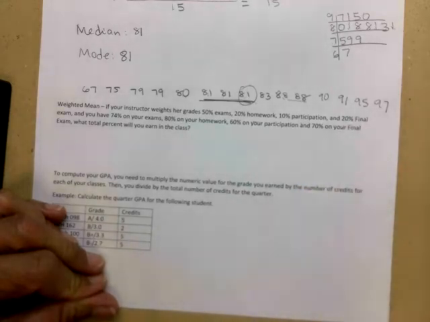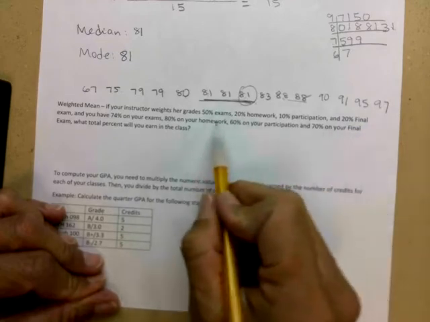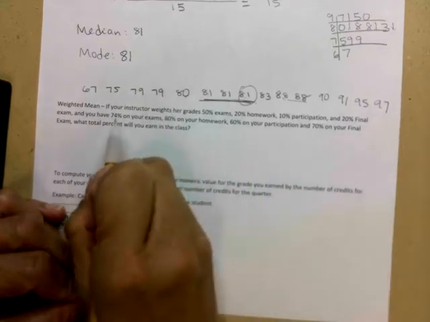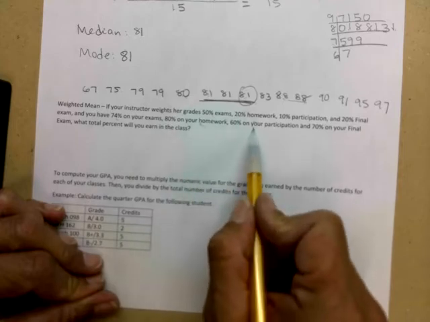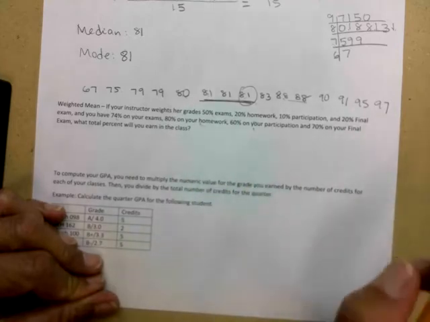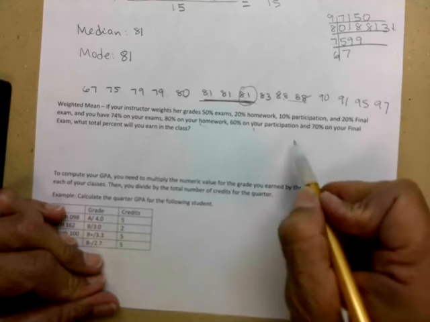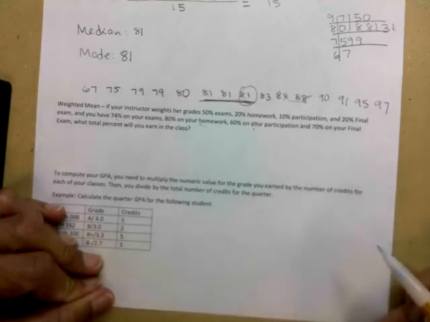Weighted mean means each of your percents in those categories gets weighted with these values. So let's say you have 74% on your exams, 80% on your homework, 60% on your participation. Oh, I know that wouldn't be you because you do much better on participation. 70% on your final. What is the total percent in the class?